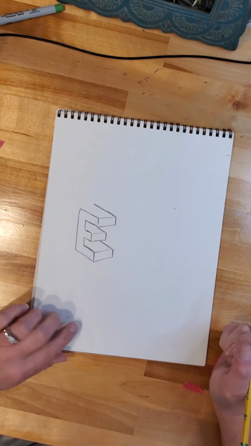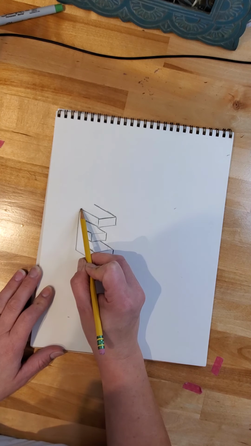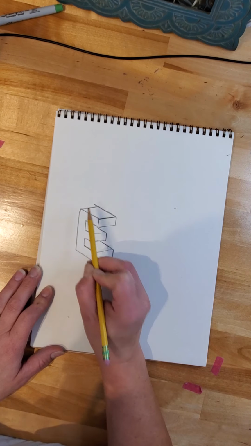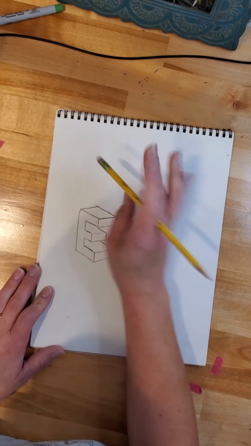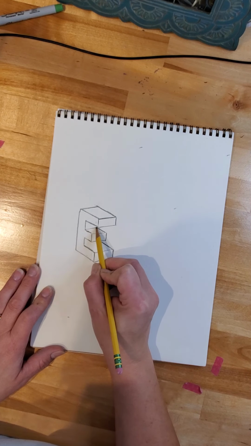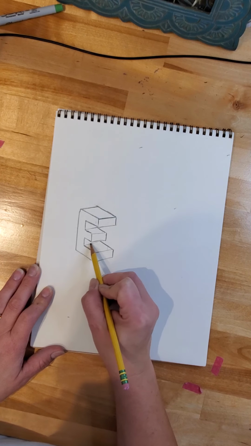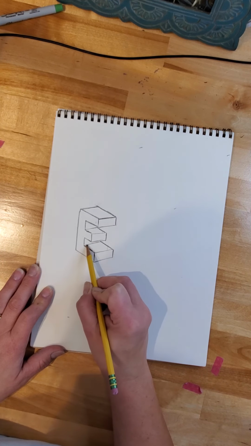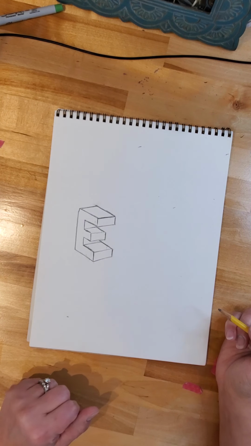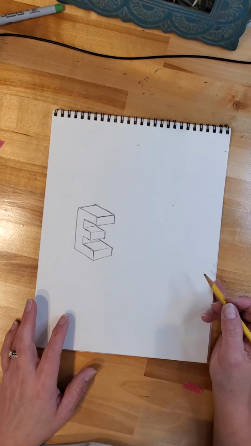All right, so we're almost finished. We just have to do 3 little lines. I want to make the back of this top surface parallel to this one. And you can see I overshot it a little, so I'll erase that. From the inside corner of the E here, I need a parallel line. And from the inside corner of the letter E here, I need a parallel line. So I'm looking to make sure that all of these are parallel. All right. Now I'm just going to do some shading, some cross hatching.